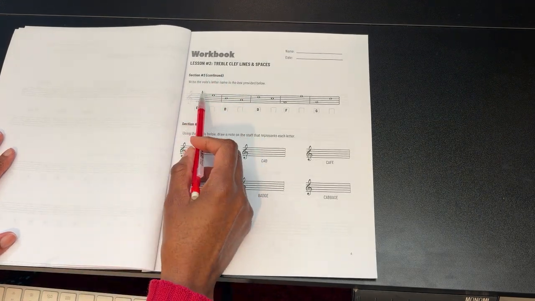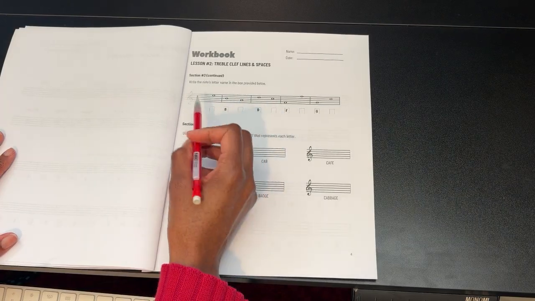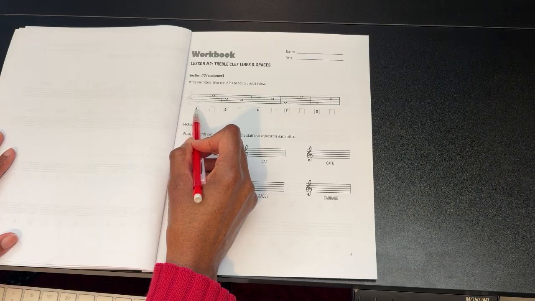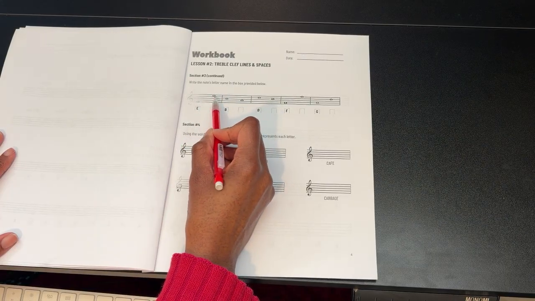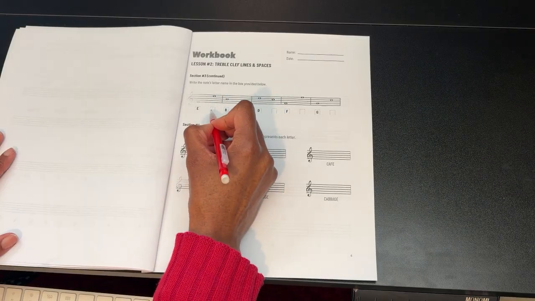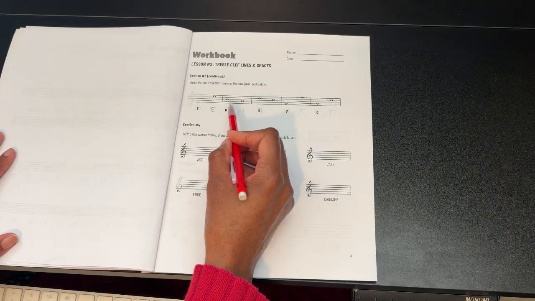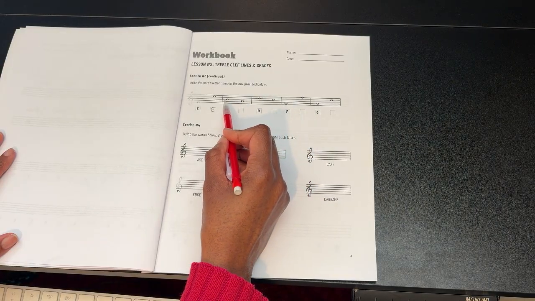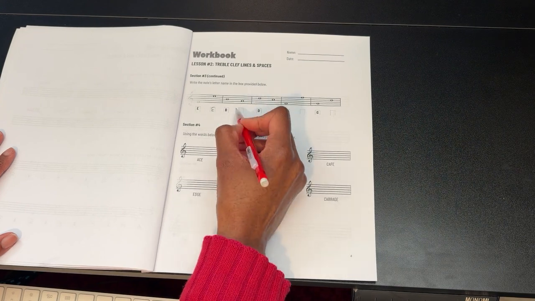We're still writing the note names in the box provided. So the first one is on the first line. They gave us the answer, which is E. The next question is on the fourth space, which is also another E. Okay. Now we have the third line. The note is on the third line. That is note B. And they're asking us what is the letter name of the note on the second space, and that is A.